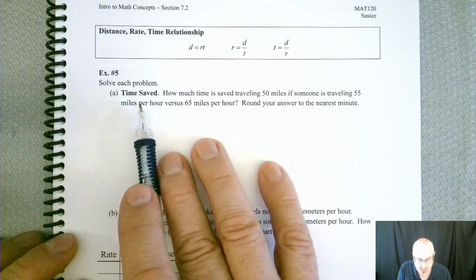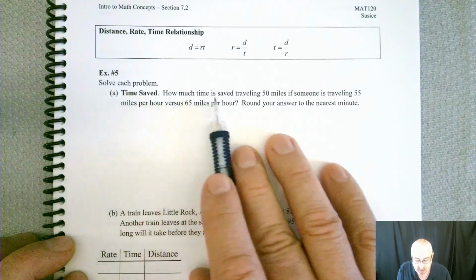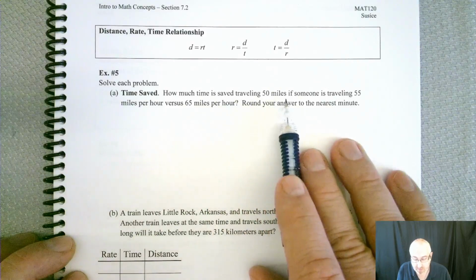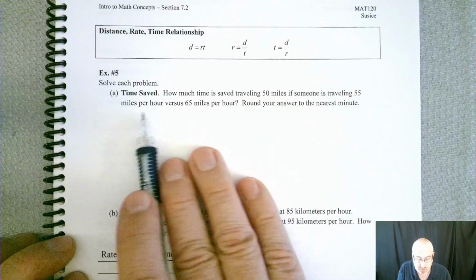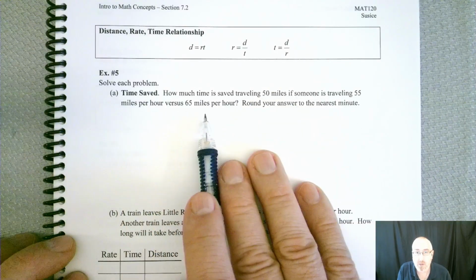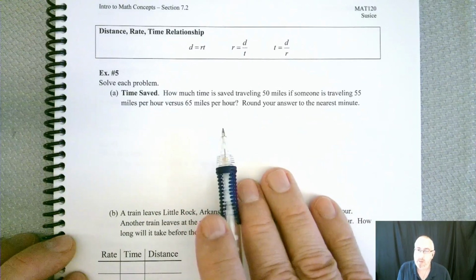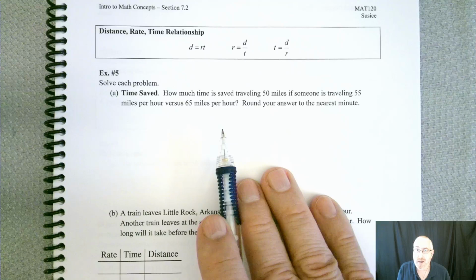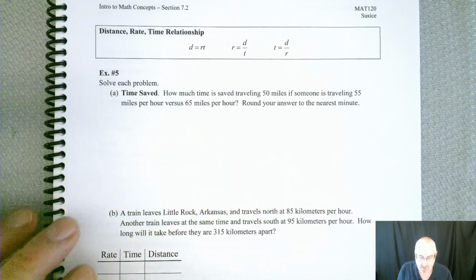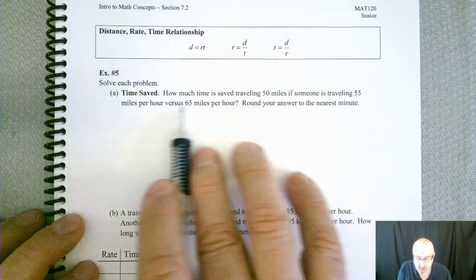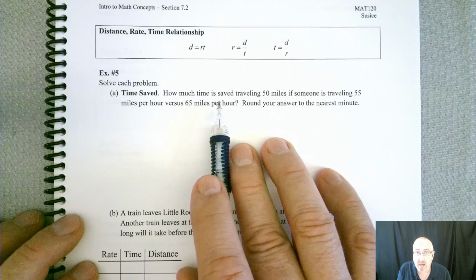So let's take a look at the first one, time saved. How much time is saved traveling 50 miles if someone is traveling 55 miles per hour versus 65 miles per hour? Round your answer to the nearest minute. Okay, so this is kind of good for your speeders out there. Know how much time you're really saving if you're speeding. So let's see. Now we're trying to find the time saved.